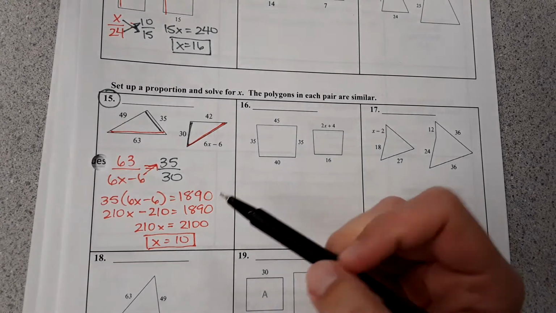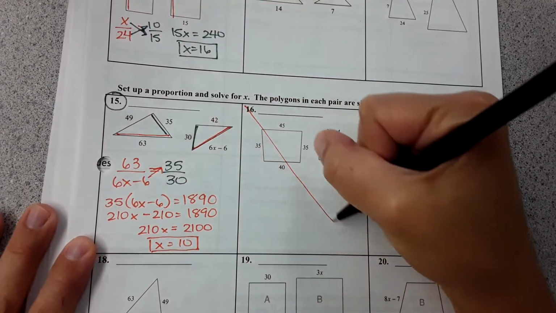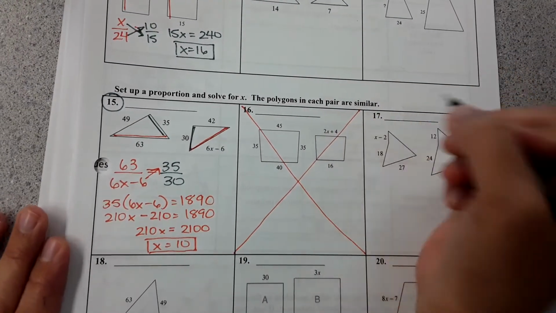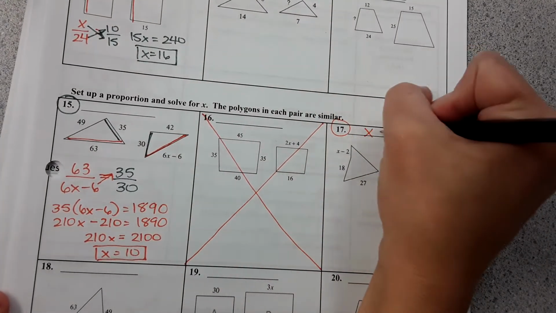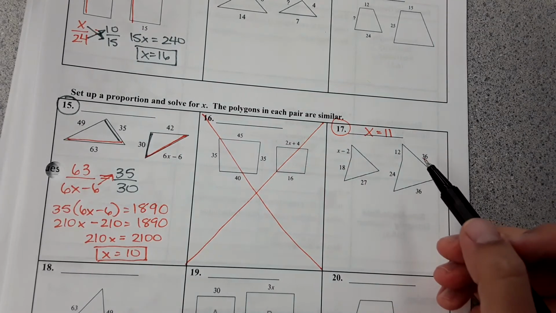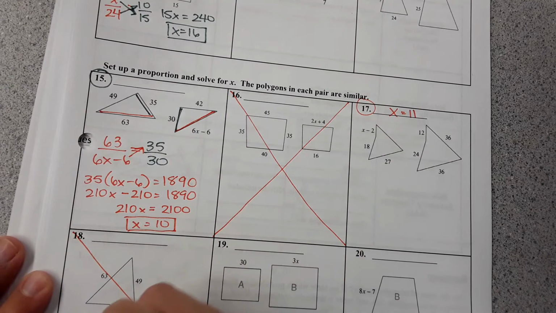And as you can see, those numbers, just because they're larger, make it feel longer. We're going to cross out 16. You're going to do 17. The answer is x equals 11, so do all the work until you get the correct answer. 18, cross it out.